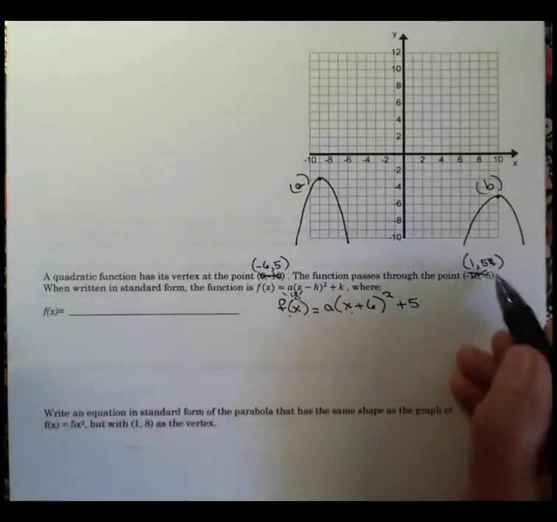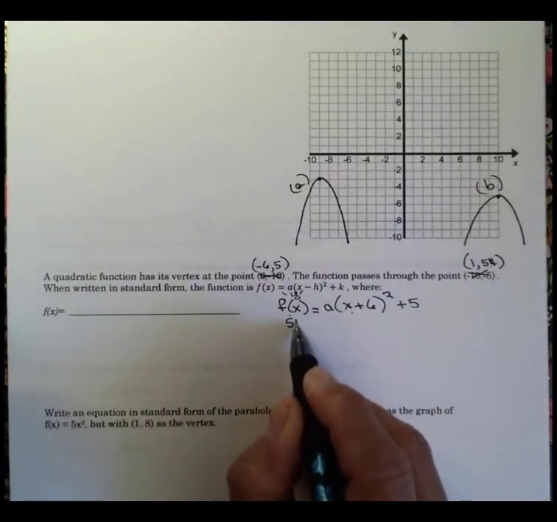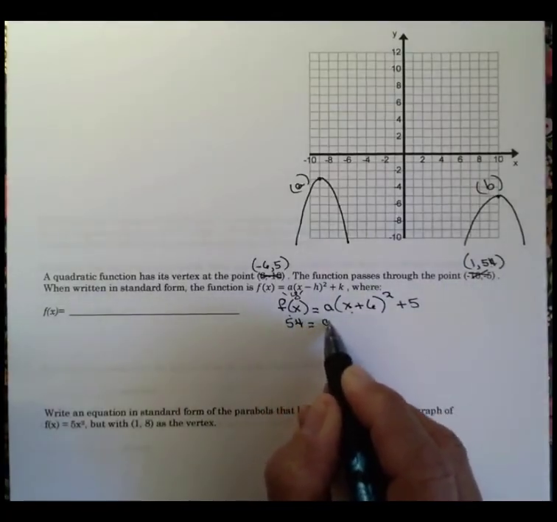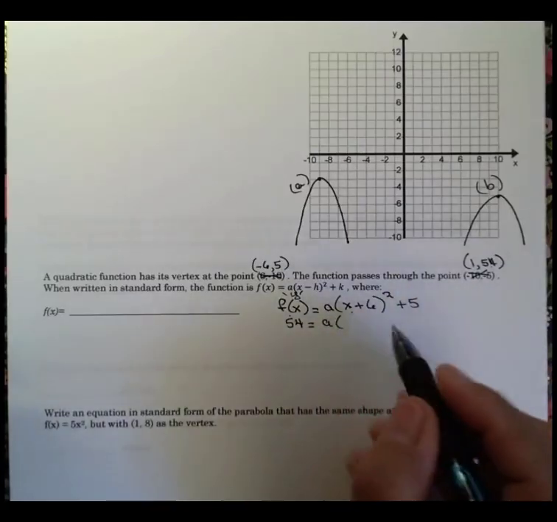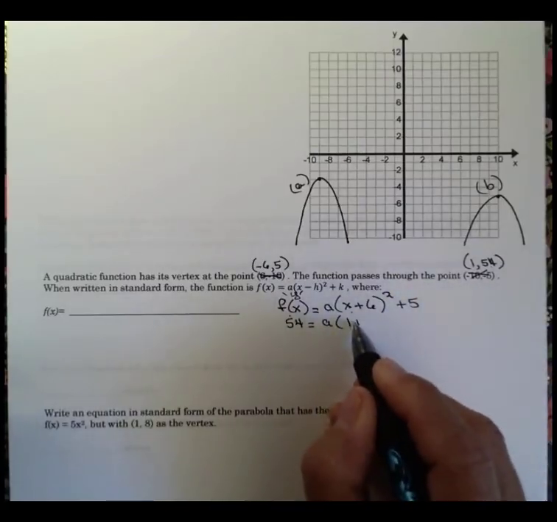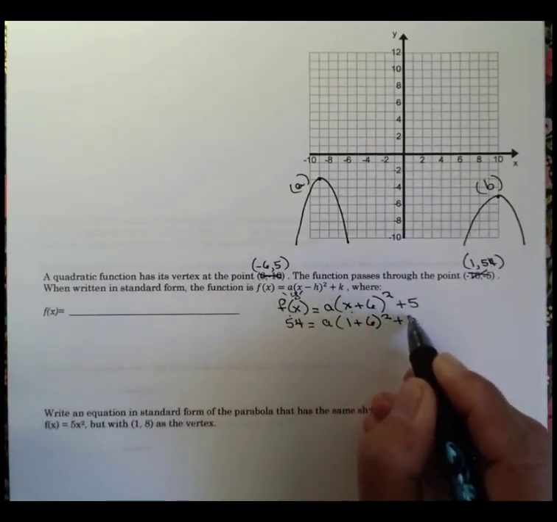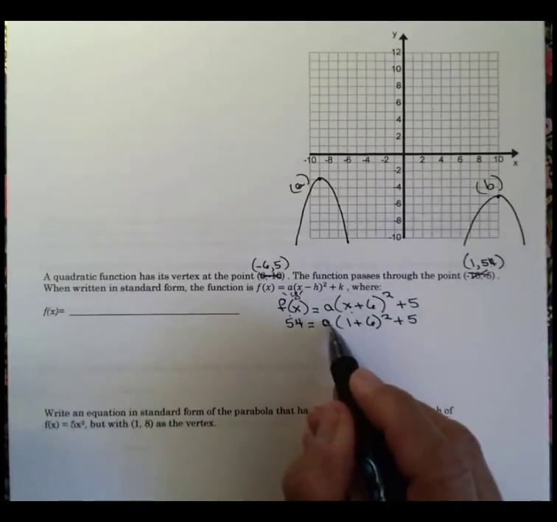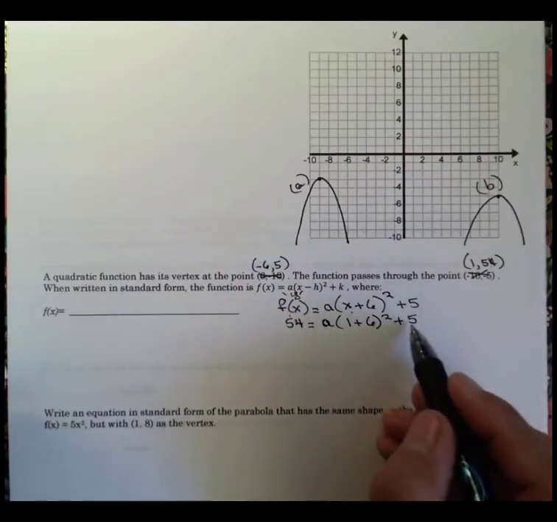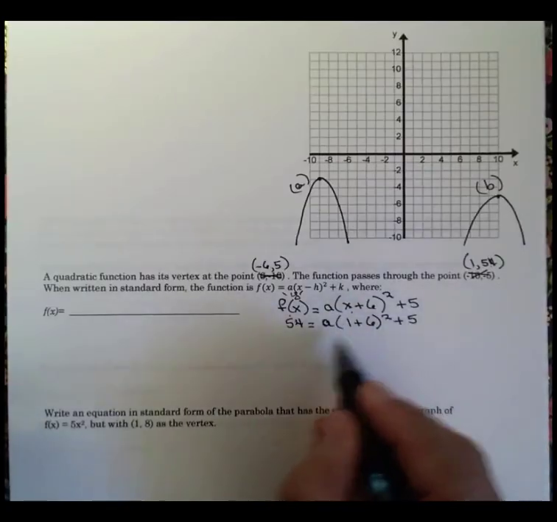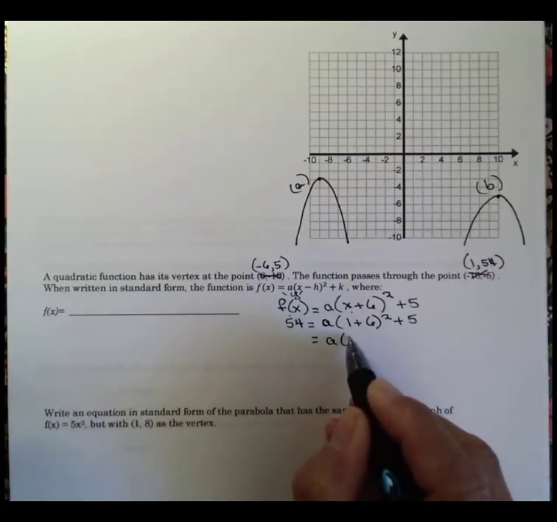So here I go. Where y is, I'm going to put 54. I don't know a, that's what I'm trying to figure out, but I'm going to put in 1 for x, because it does pass through that particular point, doesn't it? And then it's just a matter of solving for a. First, I will get rid of this 5. I'll subtract 5 from both sides, won't I? And at the same time, I can say, well, this is really a times what? 7 squared?